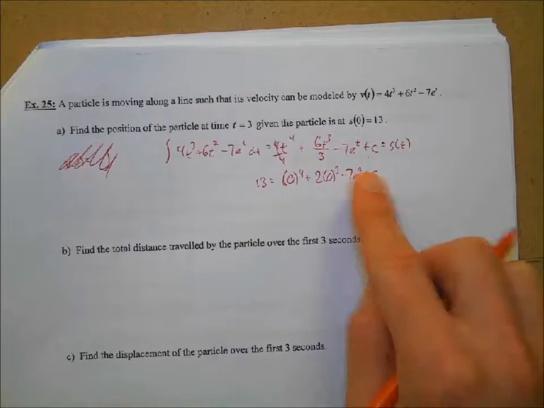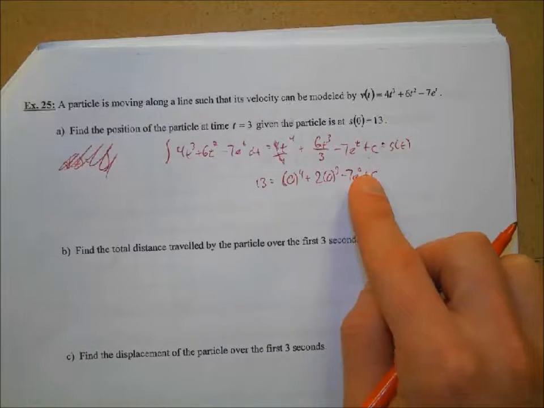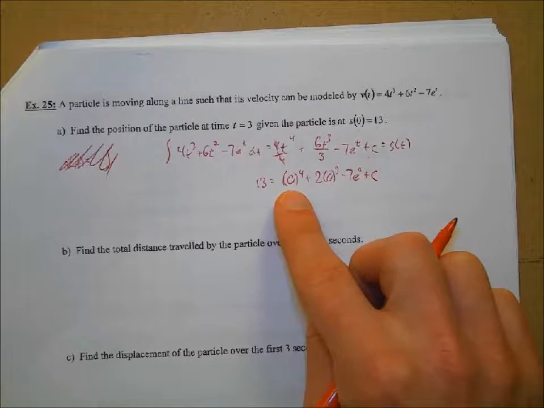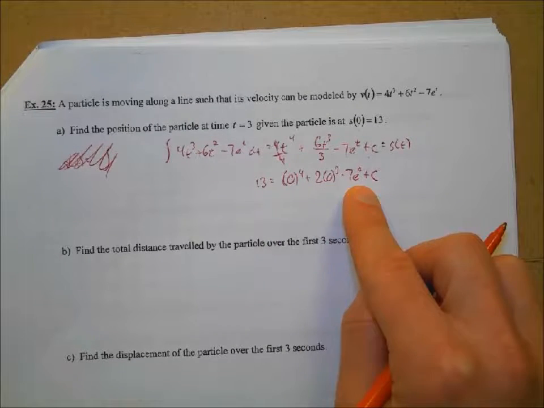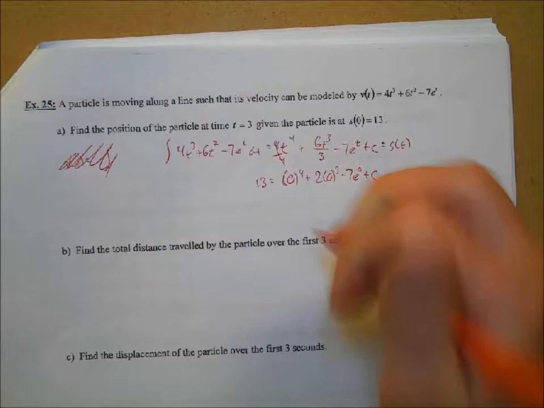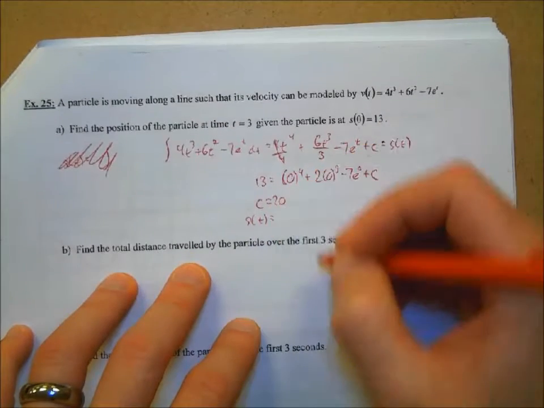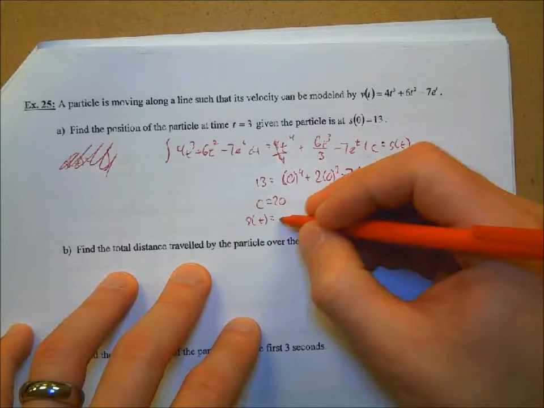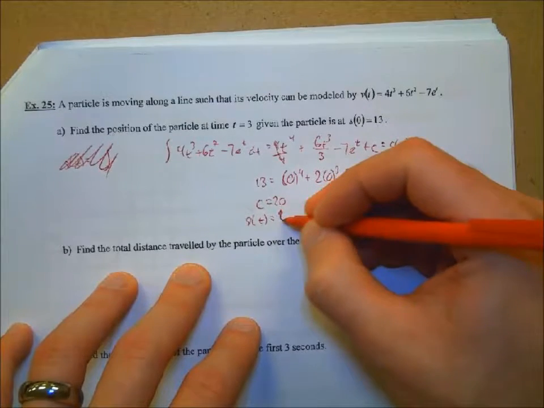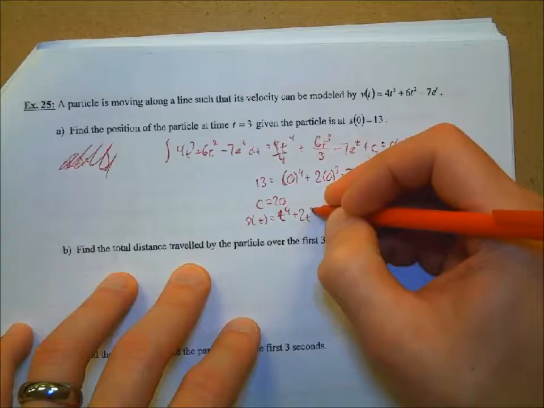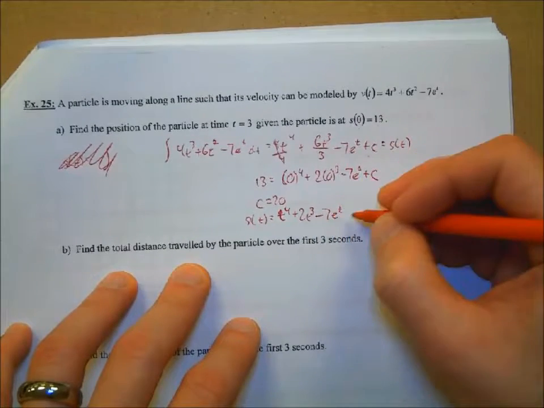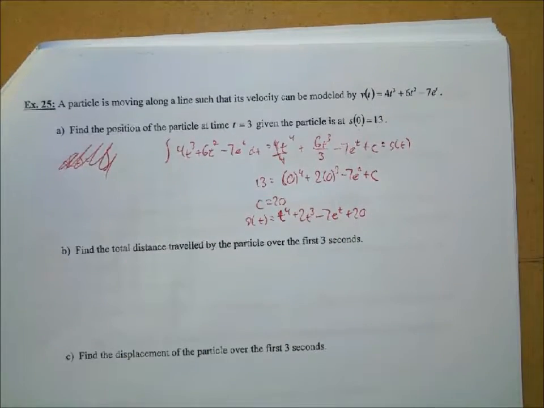e to the 0 here is 1, so this is a minus 7, right? That's 0, but that's minus 7 plus c, so we're going to have to add 7 over, so it ends up c is 20. And so then s of t equals t to the 4th plus 2t cubed minus 7e to the t plus 20. And so that's our final answer.